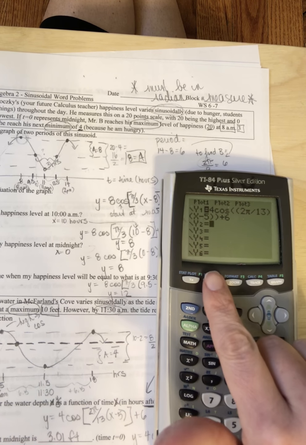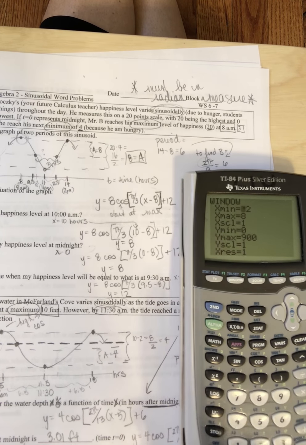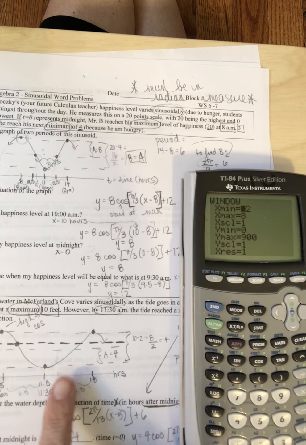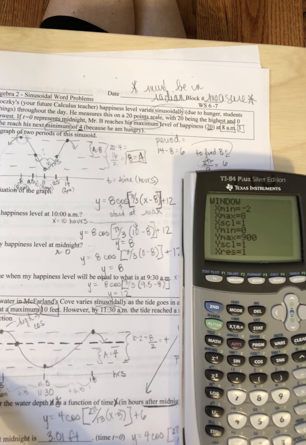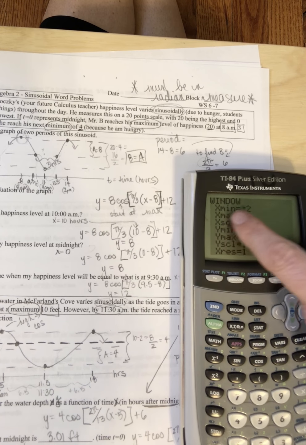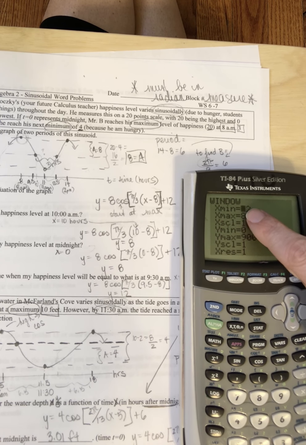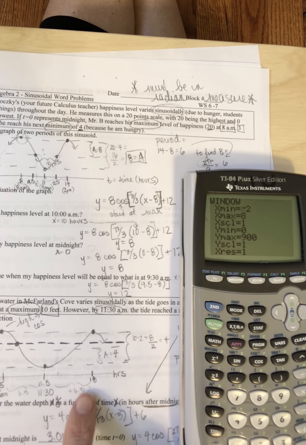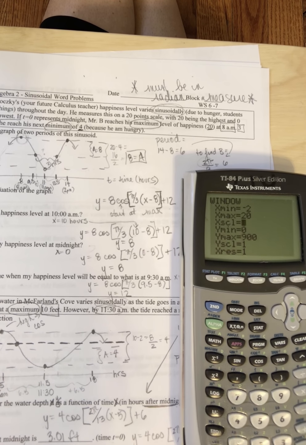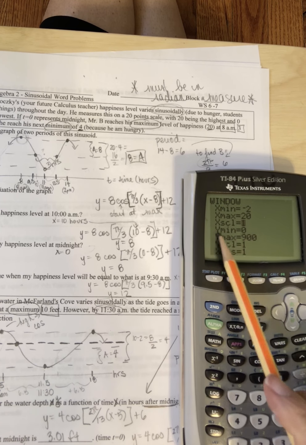Now, you're going to have to change your window, but you've already determined what your window should look like with your sketch. Usually we're not going to be dealing with any negatives in these word problems, so I just made x start at -2, so there was a little space to the left. Then I should be going out all the way to about 18 hours, according to our sketch, so let's make that 20. Then my x scale is 1.